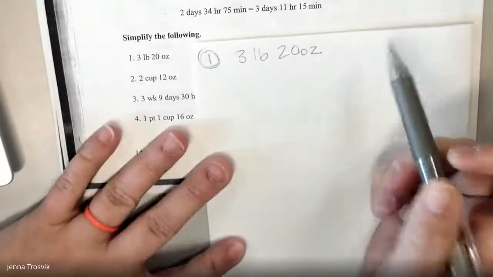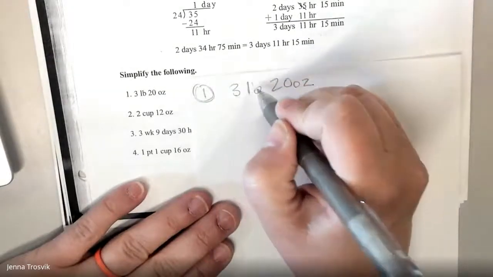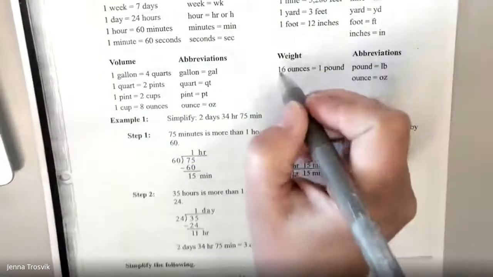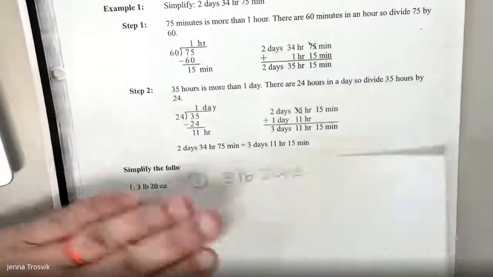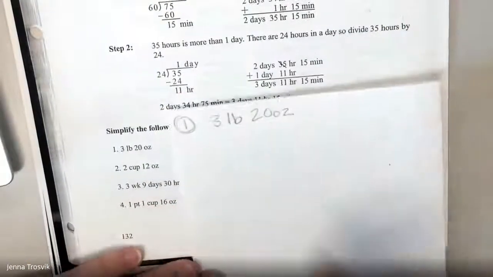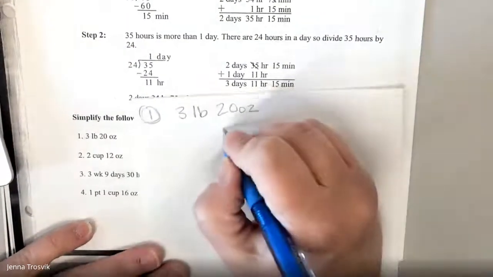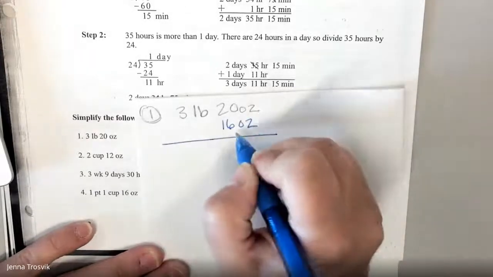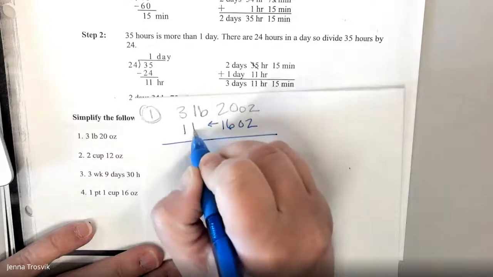If you look up above at your conversions for weight, because pounds is our clue, we are talking about weight. So if you're looking at the ounces measurement for weight up above, you will see that 16 ounces equals 1 pound. So with that being said, we're going to take 16 ounces from 20 because that will give us 1 more pound. So we're going to take 16 ounces away. If I take 16 ounces here, it turns into 1 more whole pound over here.